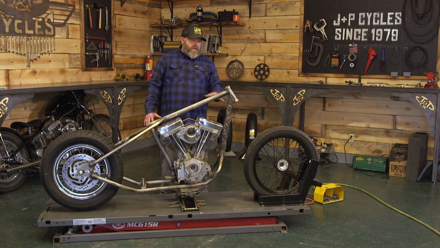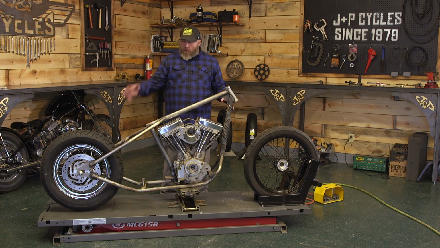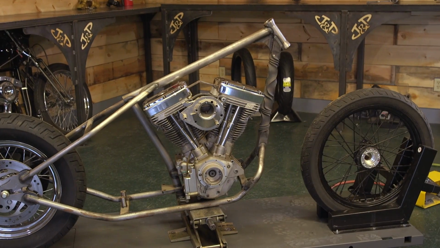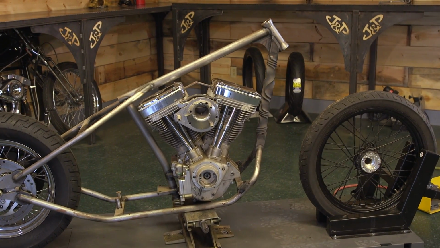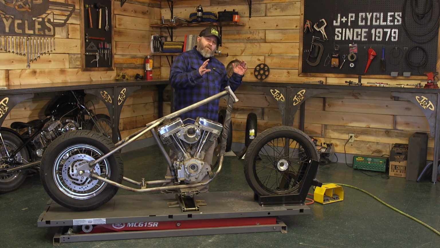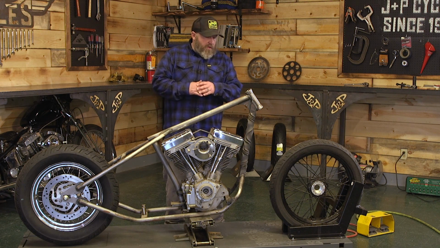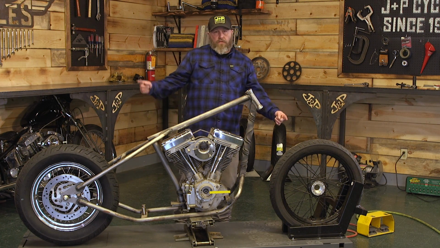So let's get a couple of the basics out of the way. Now, this is a hardtail frame. Obviously you can see that. So we're not gonna get into swing arm geometry and how the pivot would affect things and anti-squat. We're gonna basically focus on the front half of the motorcycle. But the first thing I wanna get out of the way is wheelbase. Wheelbase is the distance between the two axles.